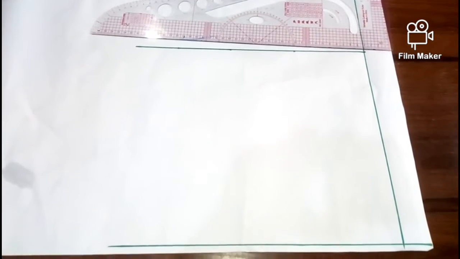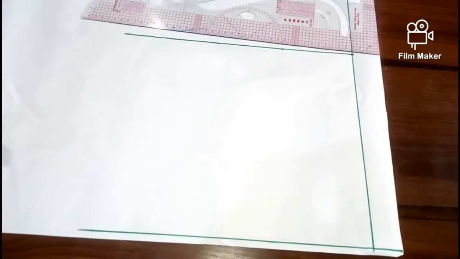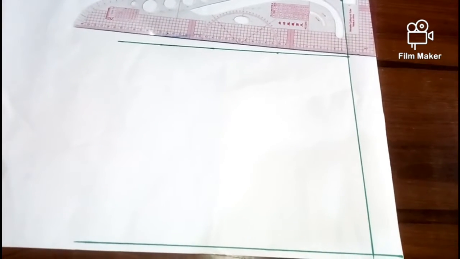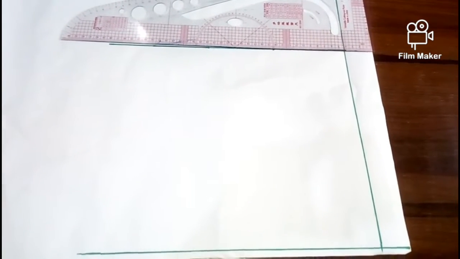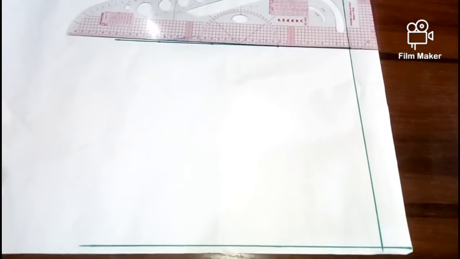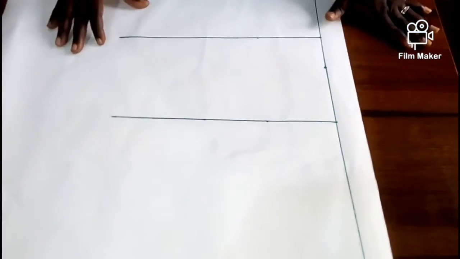Today in this tutorial we are going to complete our basic block. Last time we did part 1, so today we are going to do part 2 of it. If you didn't follow part 1, I will put the link in the comment section so that you can follow. So let's get started. You can see I have ruled some lines already. I'm going to explain what they are meant for.